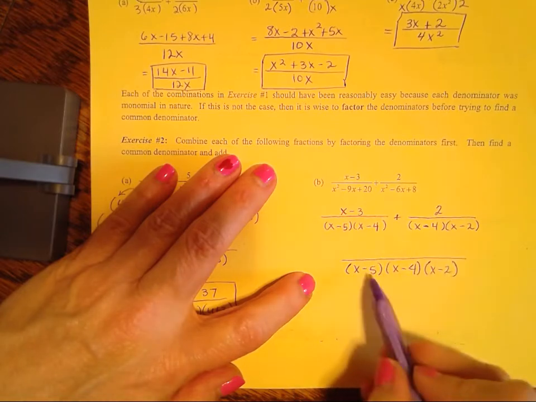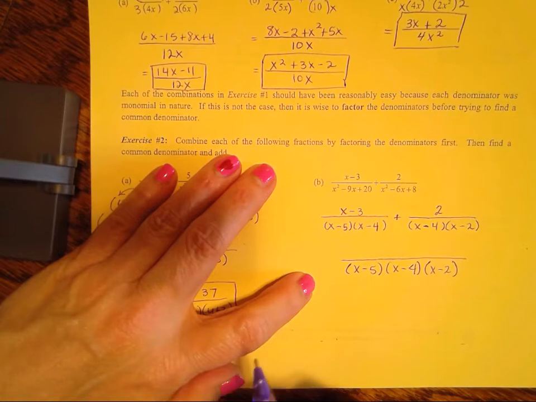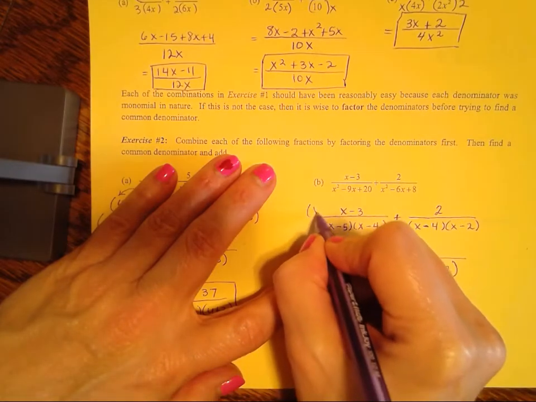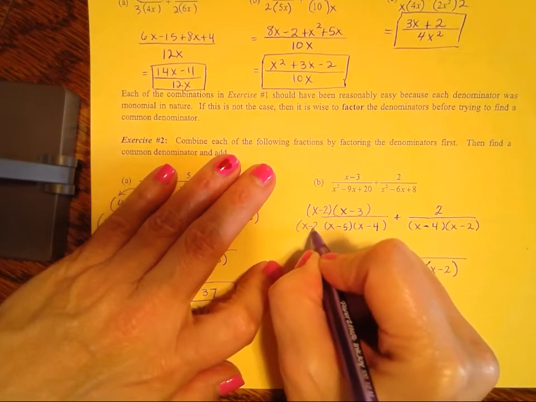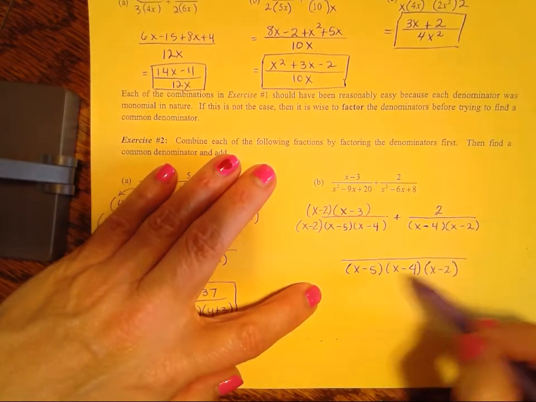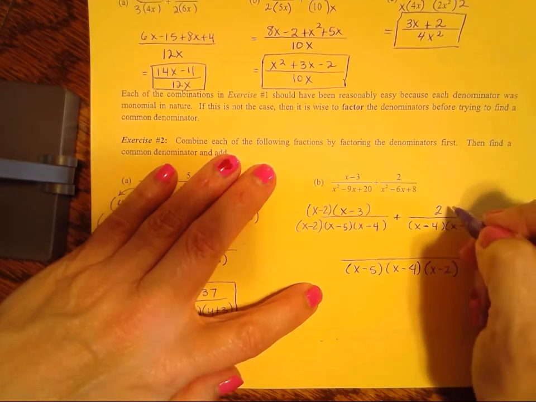In order to get this denominator from this, we have to multiply top and bottom by x minus 2. To get this denominator from this, we have to multiply top and bottom by x minus 5.